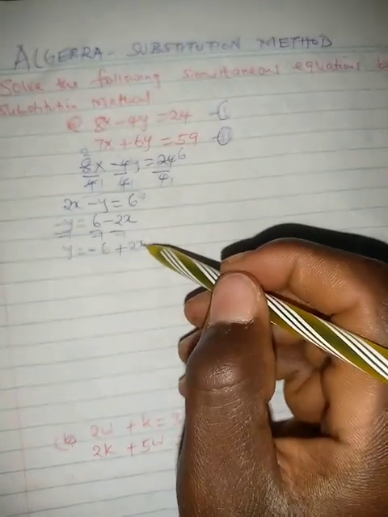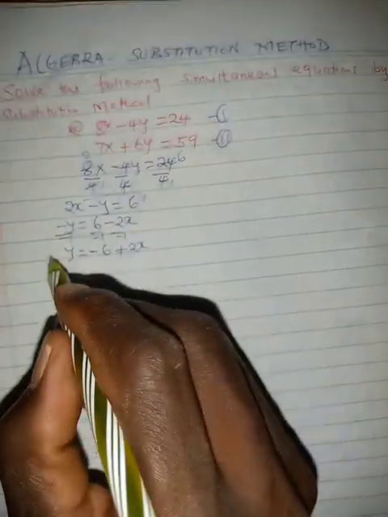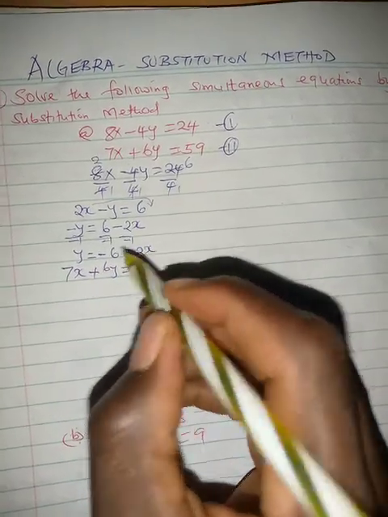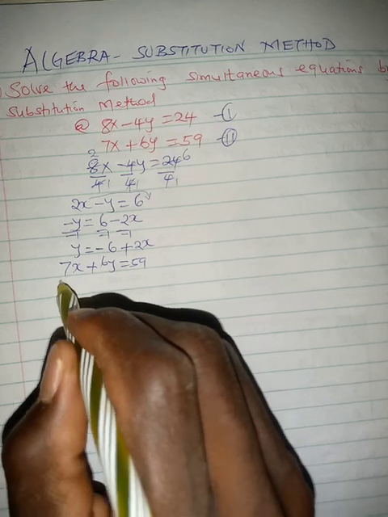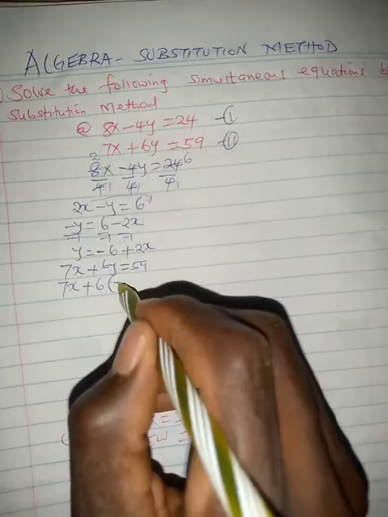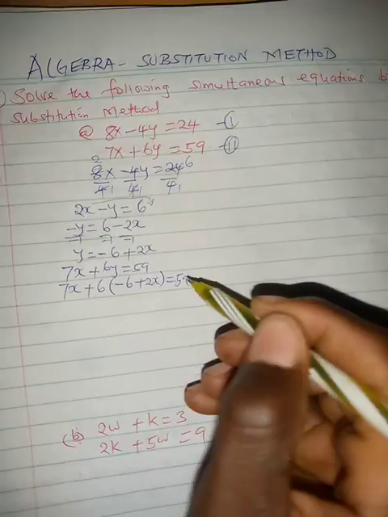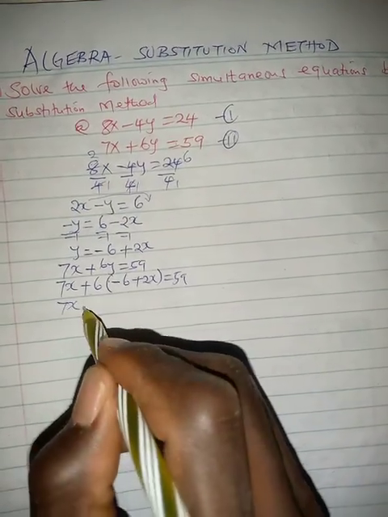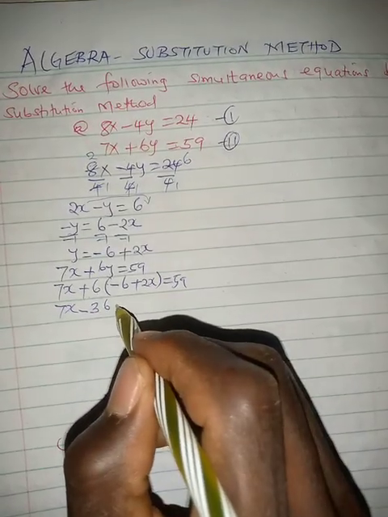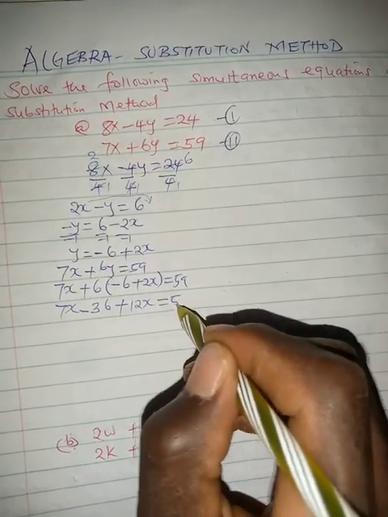Then from there, we substitute this equation in the other equation. And the other equation says 7x plus 6y is equals to 59. And then we substitute the value of y. So 7x plus 6 into negative 6 plus 2x is equals to 59. Such that it will be 7x minus 36 plus 12x is equals to 59.